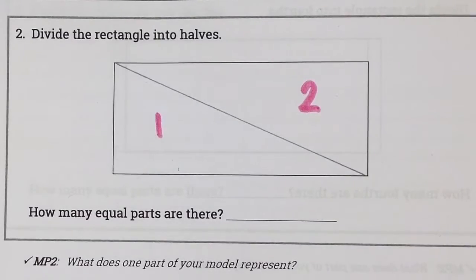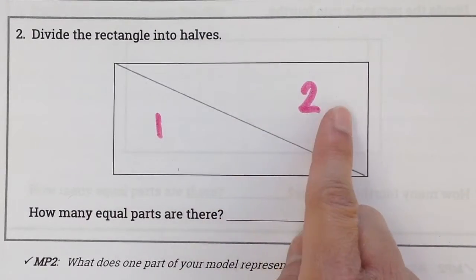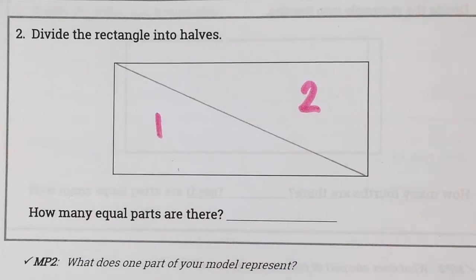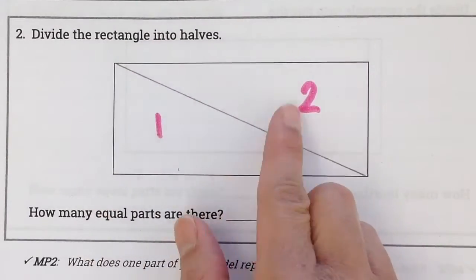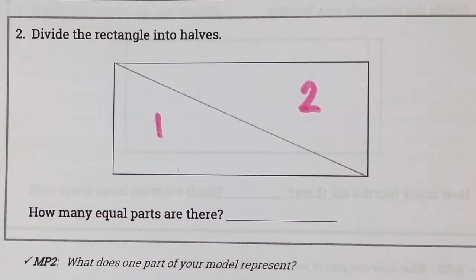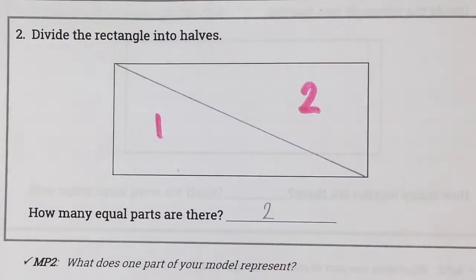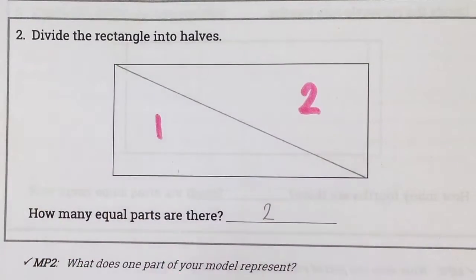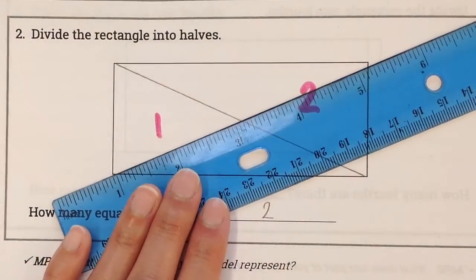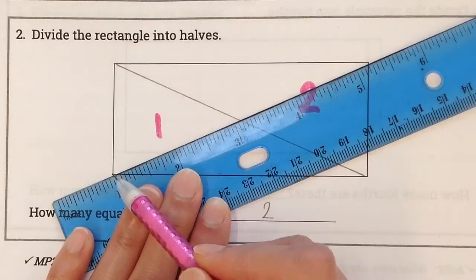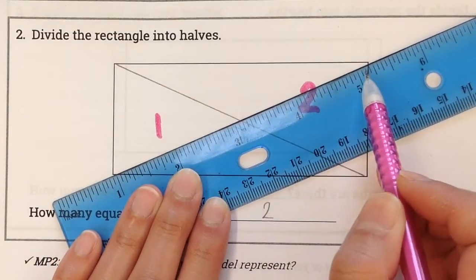If I were to cut these 2 triangles out and place them side by side, you would actually see that they're identical. So they're definitely equal shares, and they're definitely halves. The next part says, how many equal parts are there? Well, that's easy. There are 2 equal parts. I just partitioned this rectangle diagonally. I could also have partitioned it the other way, diagonally, drawing my line from the bottom left corner to the top right corner.